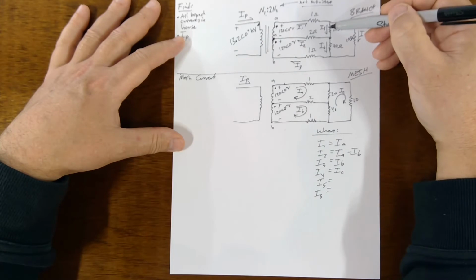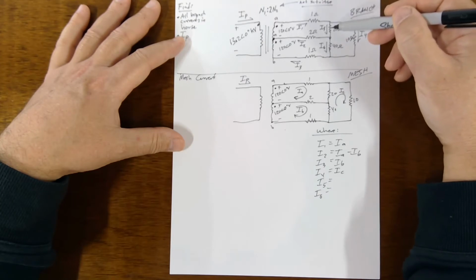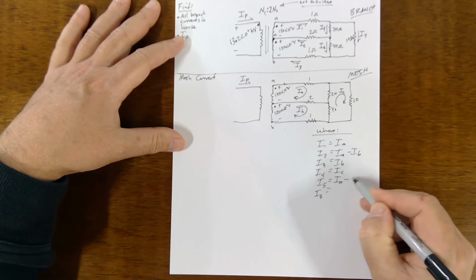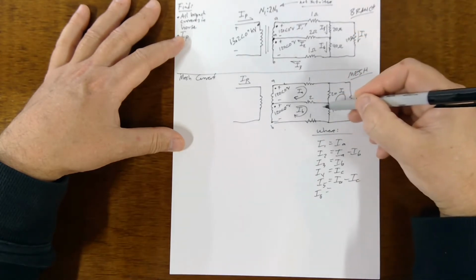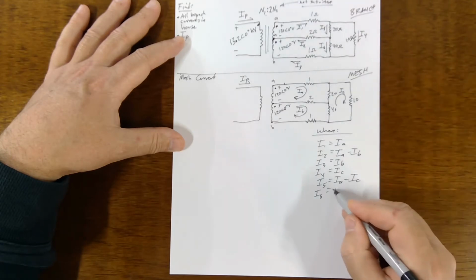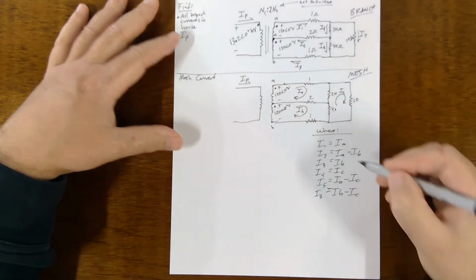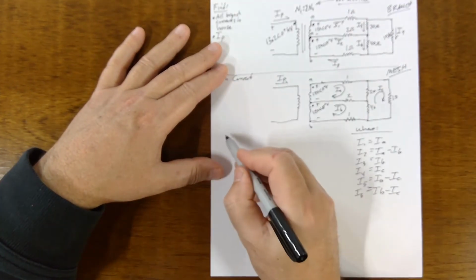I5, this guy, it's going to be a difference, right? You got IA going down and then IC going up through this little branch right here. So this I5 is IA minus IC. And I6, kind of a similar situation. You've got IB going down and an IC going up. So this is IB minus IC, okay? So there's a relationship between branch and mesh currents. Okay, we can write mesh current equations now, right?